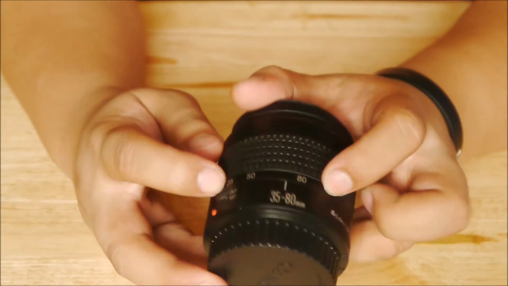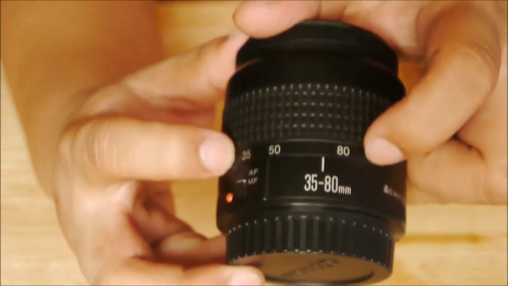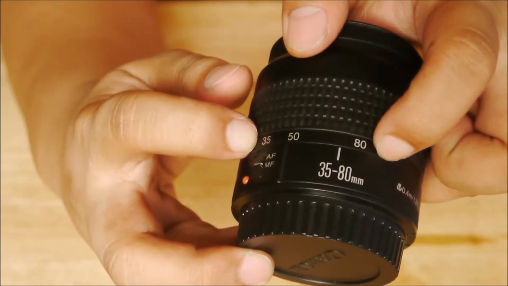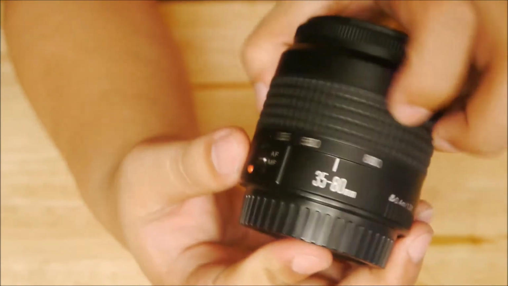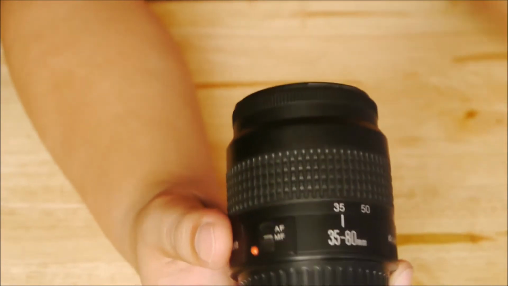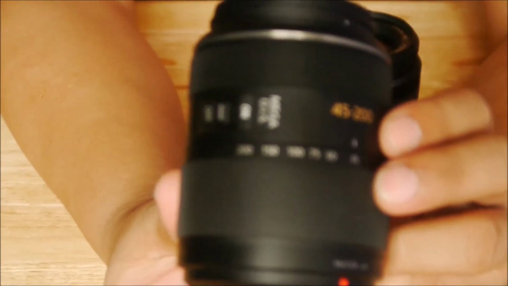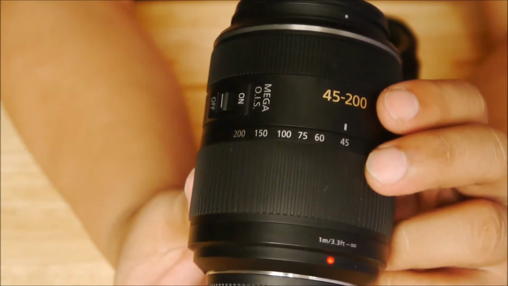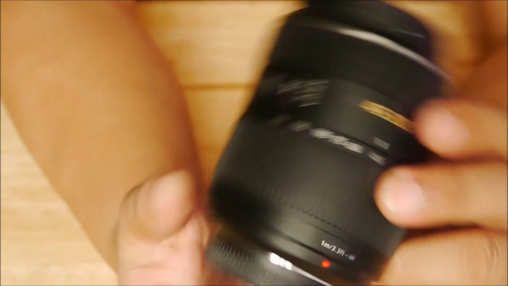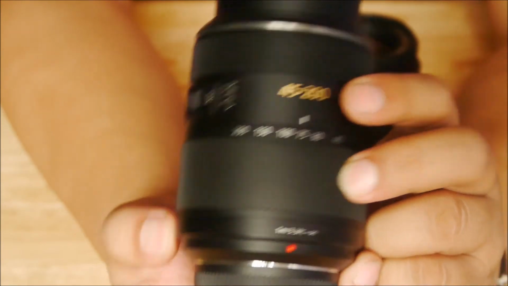What else? This one right here tells us which focal length we're currently shooting at. So it's 35, 50, 80. Some lenses offer, such as this, some lenses offer more numbers, which makes it easier for a user to identify the current distance that they're shooting at.